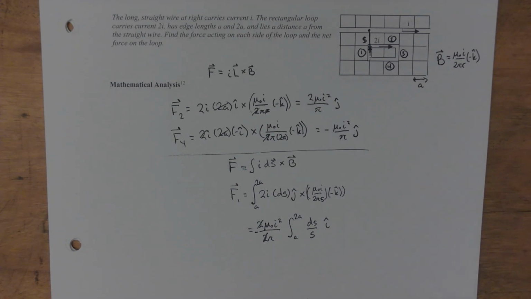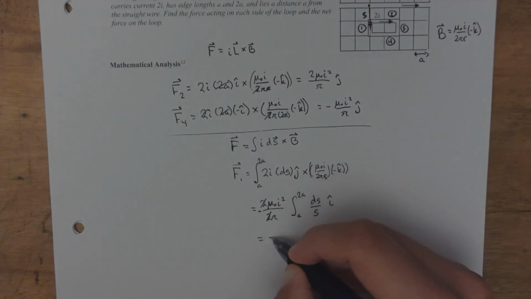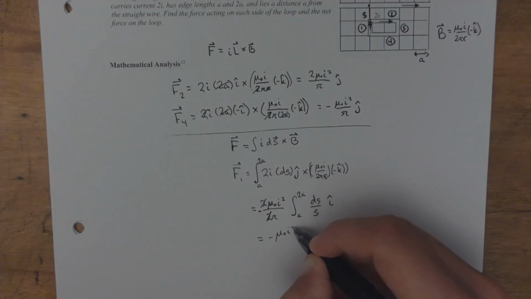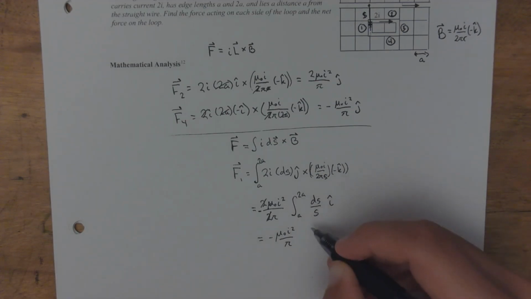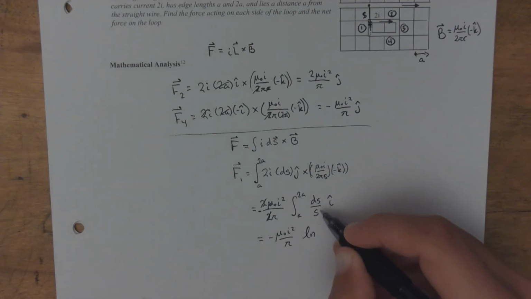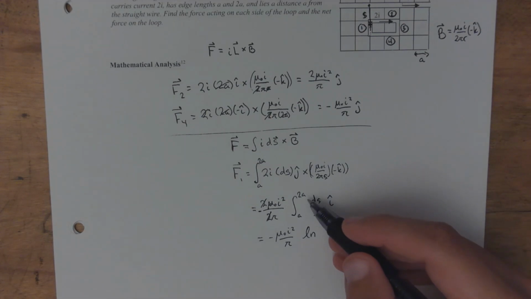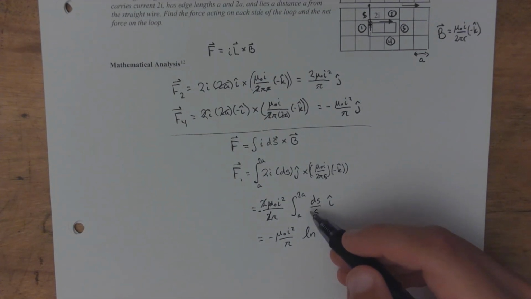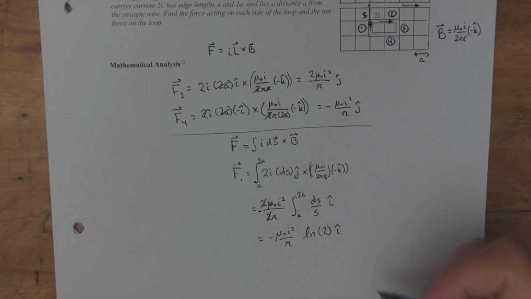This is just the natural log. So if I plug in my limits of integration, that's the natural log of 2a minus the natural log of a. But when you subtract natural logs, you could divide them instead. So that's just the natural log of 2 in the i hat direction.